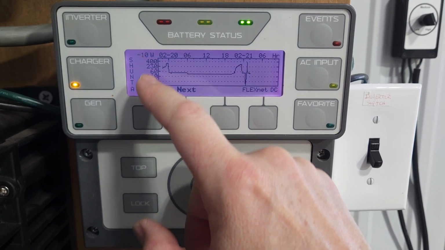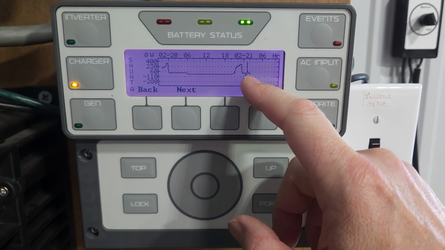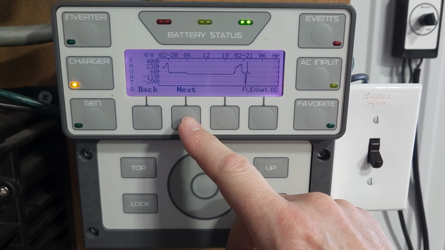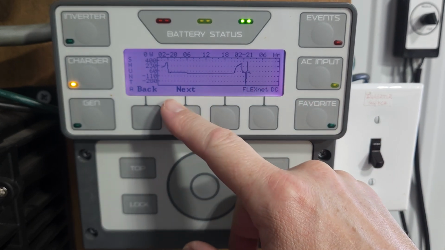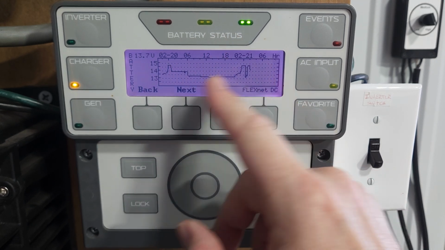Then of course you've got the shunt and how much current is going to be, the negative or positive. So positive would be charging the batteries and negative would be discharging the batteries. On this system, we only have shunt A enabled. You might have shunt B and C if you have that as well. Back to the battery voltage.